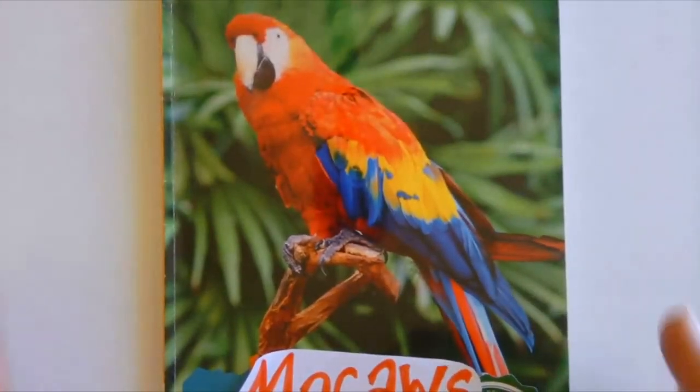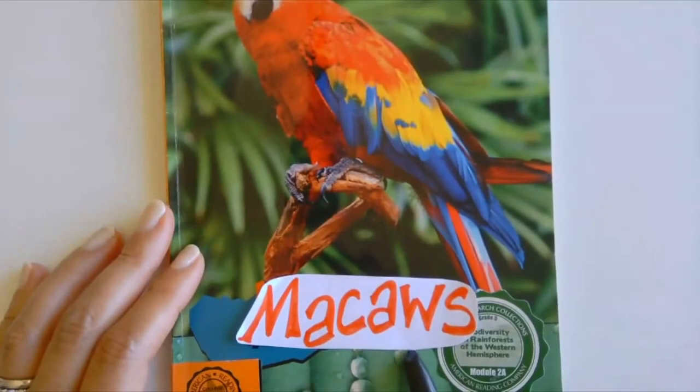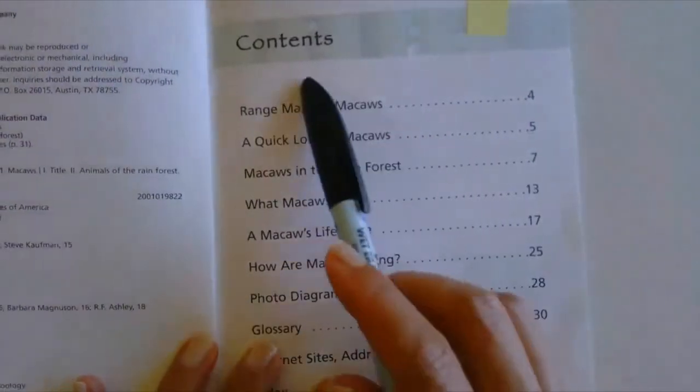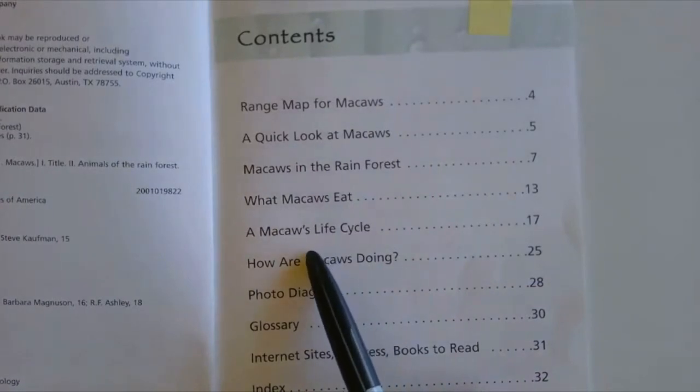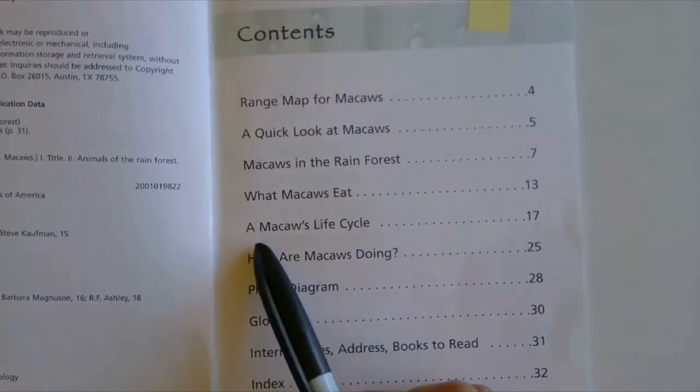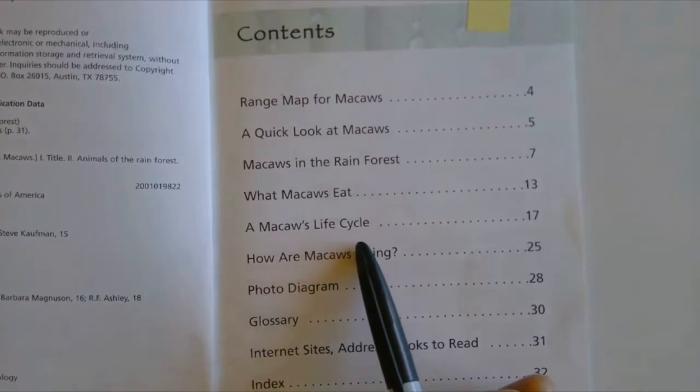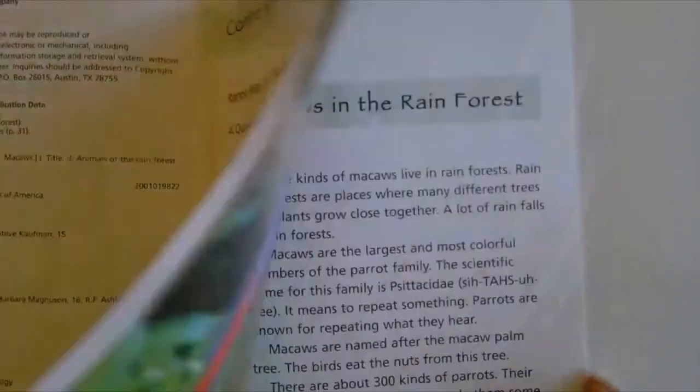So let's go ahead and take a look at our book called The McCaws. I'm going to go to the Table of Contents, and the section or the chapter that we will be looking at today is called A McCaw's Life Cycle, page 17.